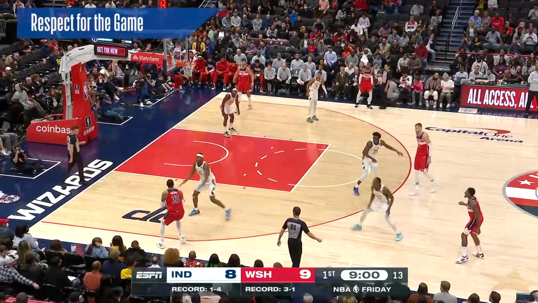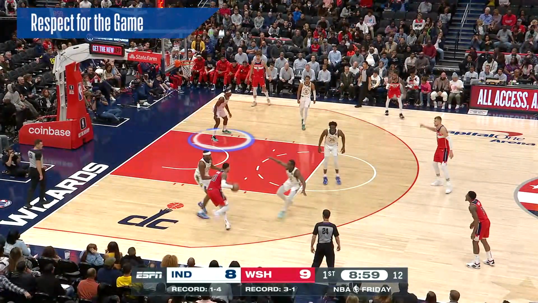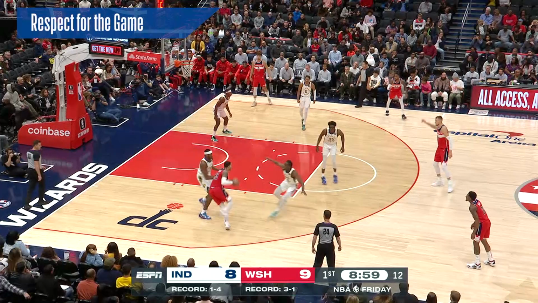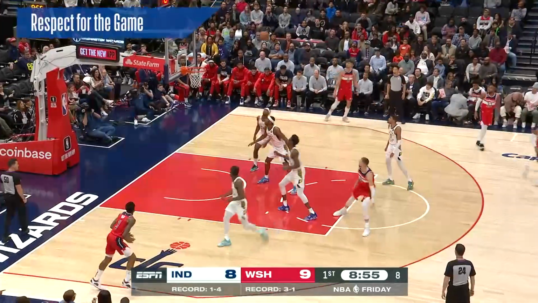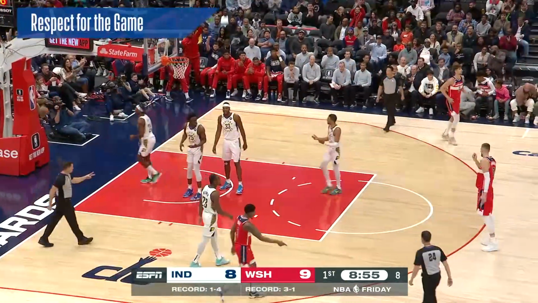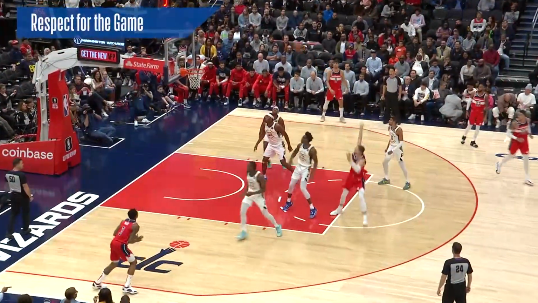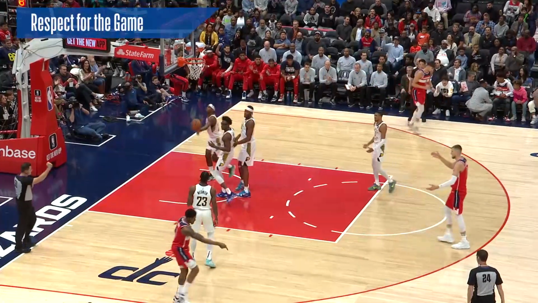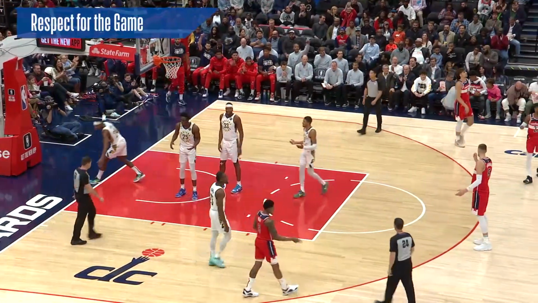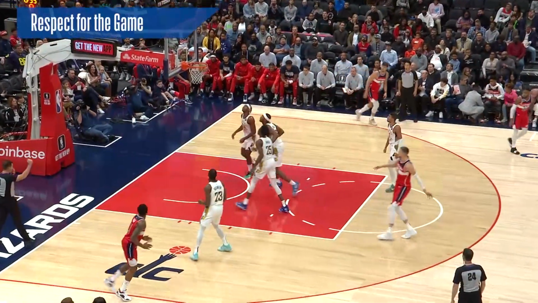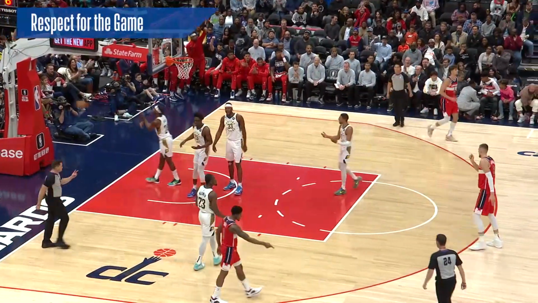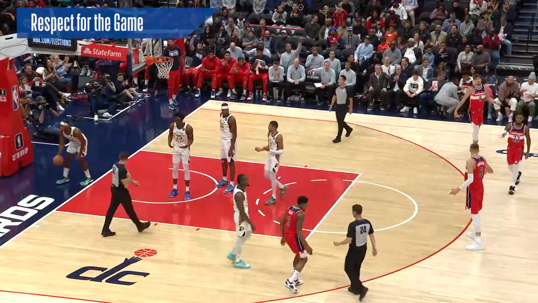Another example of a reaction that exceeds the respect for the game guidelines can be seen here. After the made basket by his opponent, the highlighted player, Buddy Hield, throws the ball forcefully against the basket support. Players are not allowed to intentionally or forcefully throw or kick the ball against the basket support for any reason. Any violation of this rule will result in a technical foul.